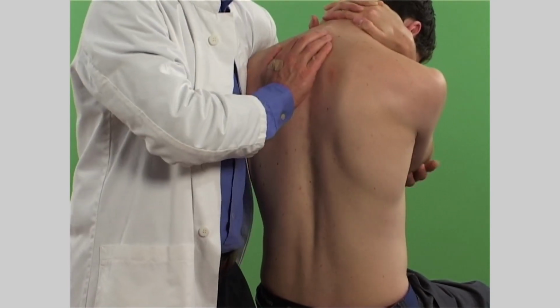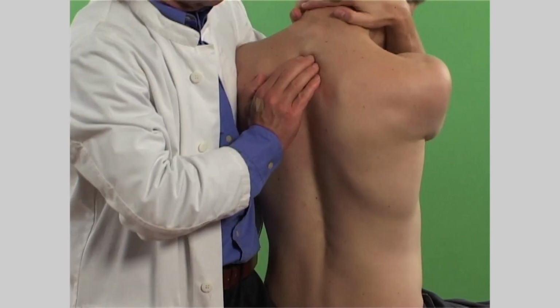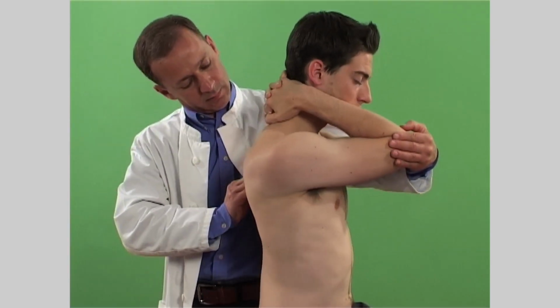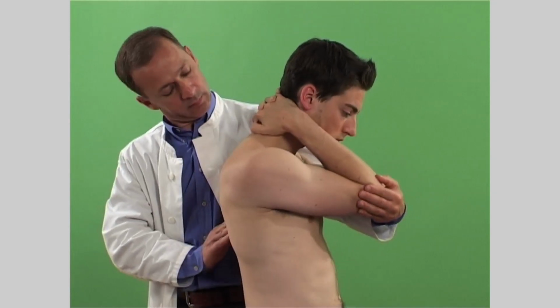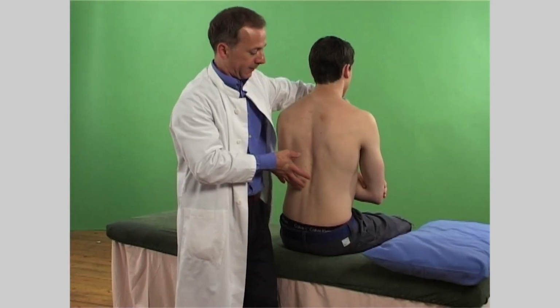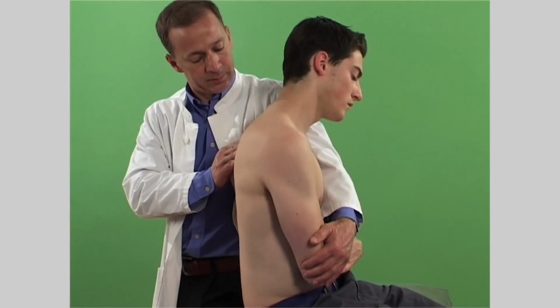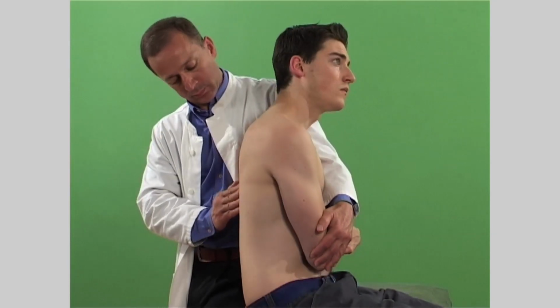Now I'm just going to do it again. This time I'm going to push you slightly further up. Side bending can be achieved by placing an oblique downward force over their shoulder with the force directed towards the opposite side of their pelvis.